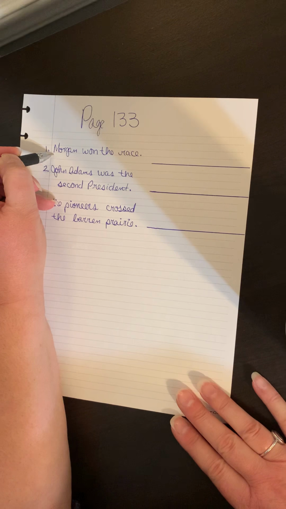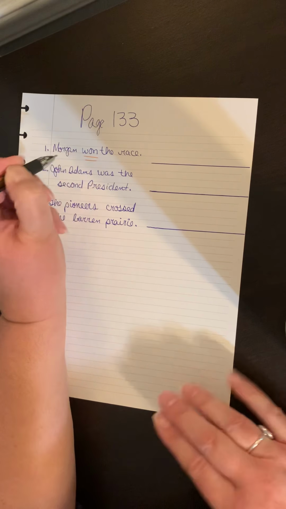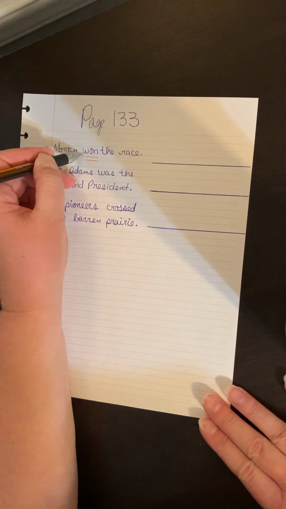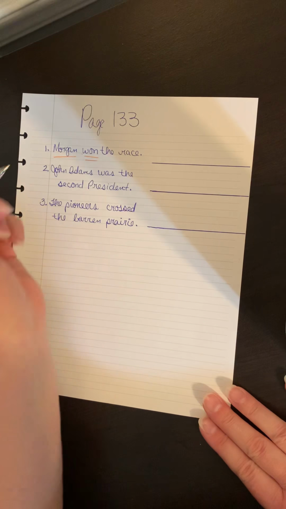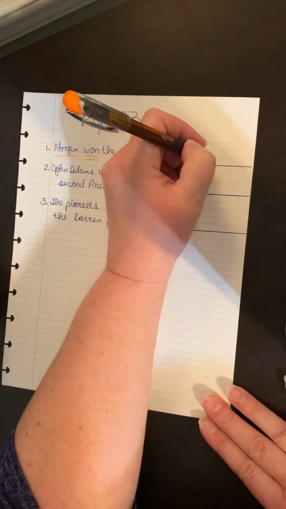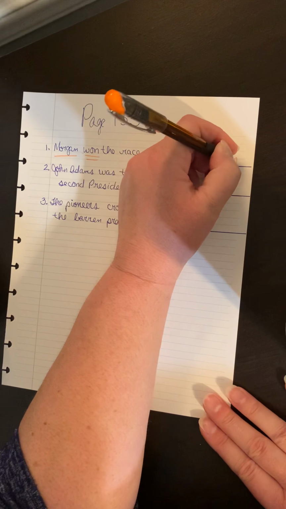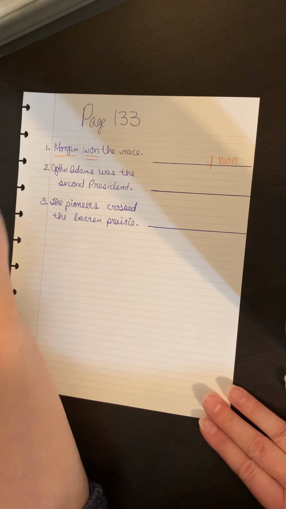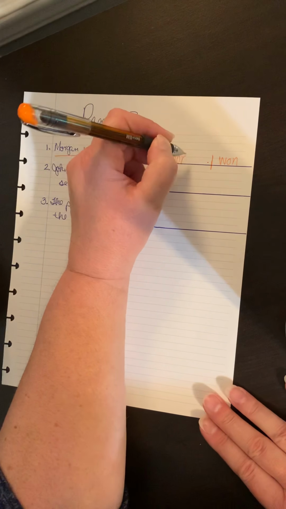Morgan won the race. What is my verb? Won. Who won the race? Morgan. So she's my subject. Come over to my line. What goes on the right side? My verb, which is won. Directly in front of it goes that vertical line. What goes on the left side? My subject, which was Morgan.